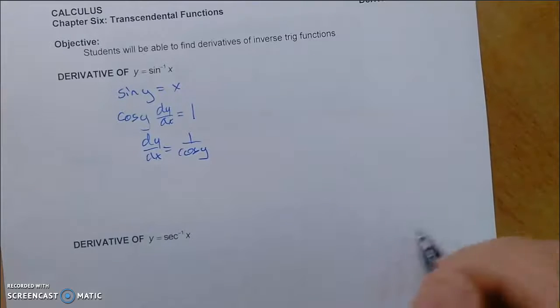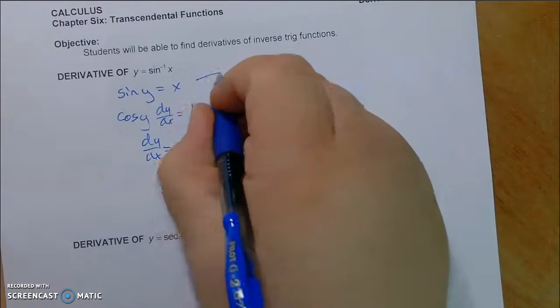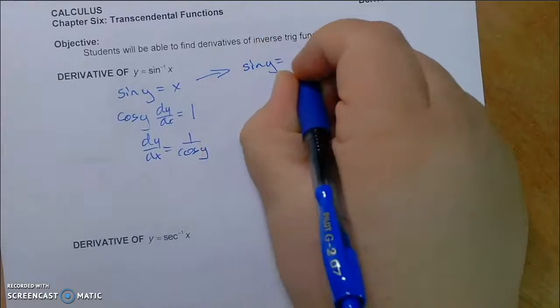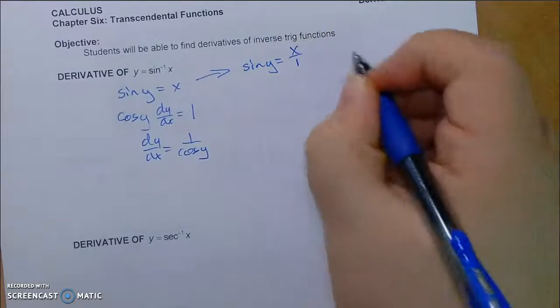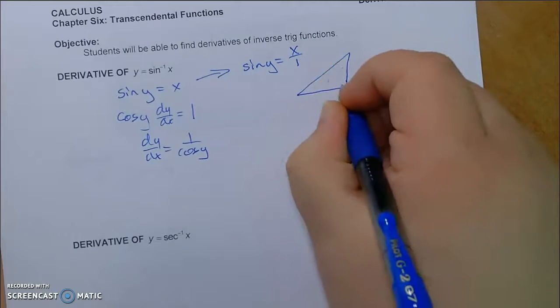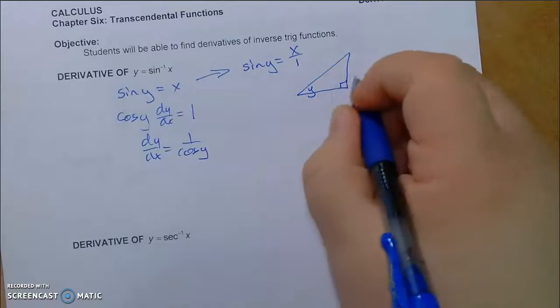Luckily we remember all of our SOHCAHTOA, right? We can change this to be sine of y equals x over 1. That will allow us to establish a right triangle, where y is our angle here.